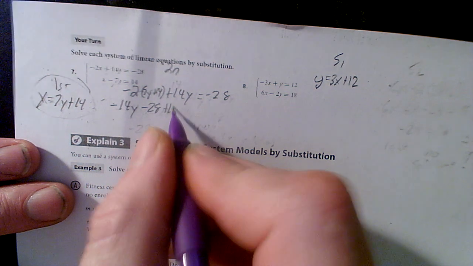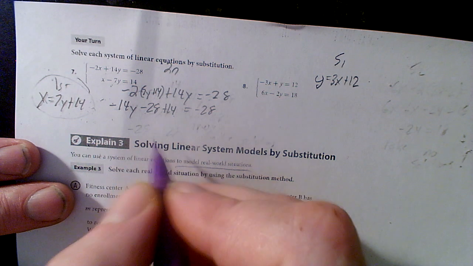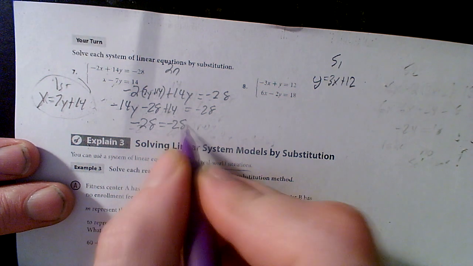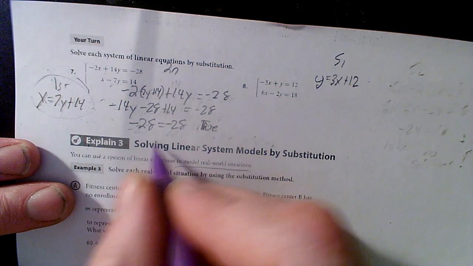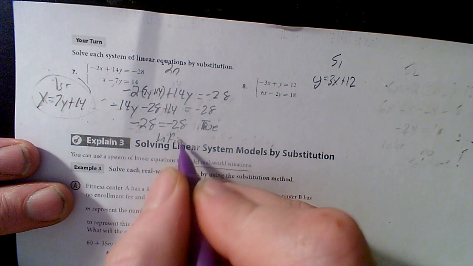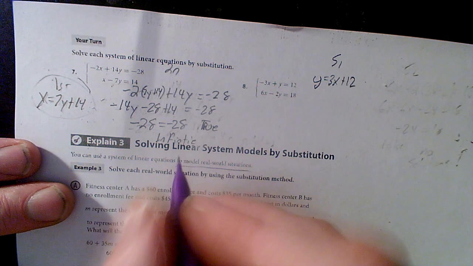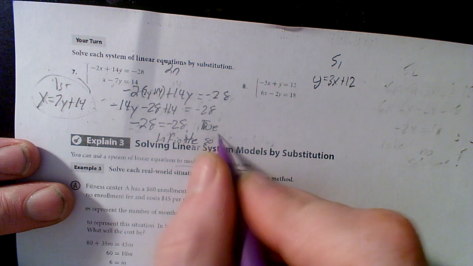That 14y comes down. And we can see that the 14y and negative 14y cross off, and I get negative 28 equals negative 28. Well, there's one. We know that's true. So they're the same line, and we have infinite solutions.